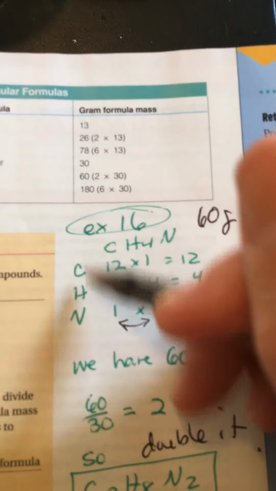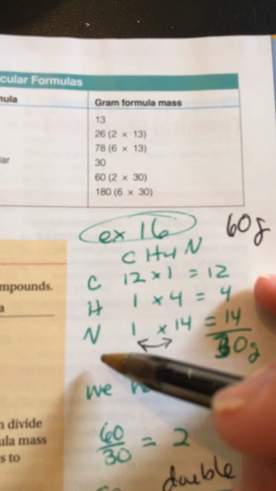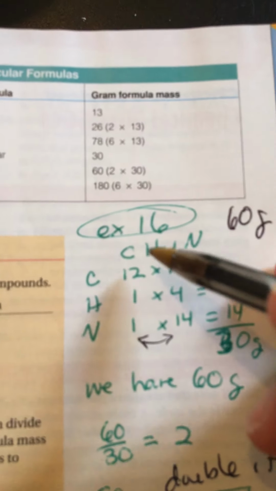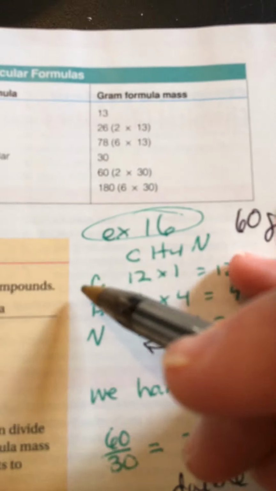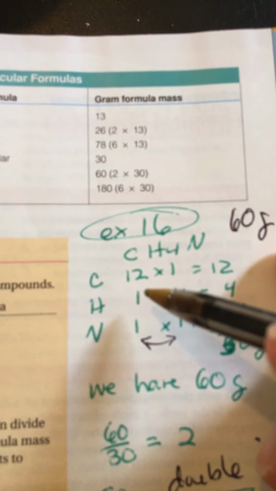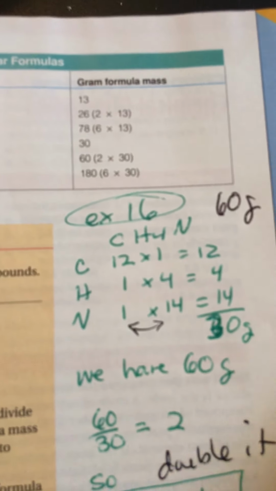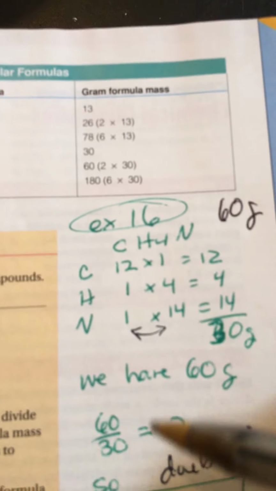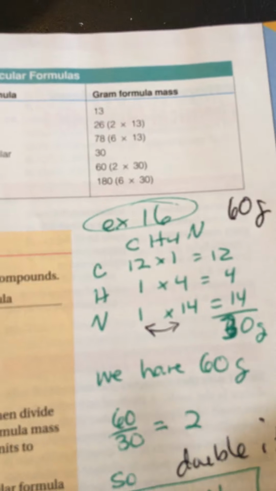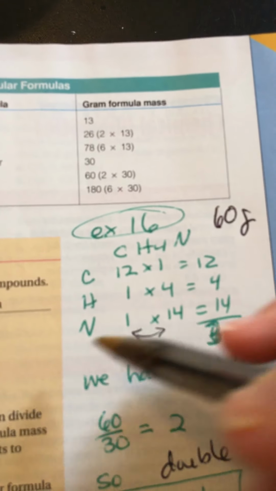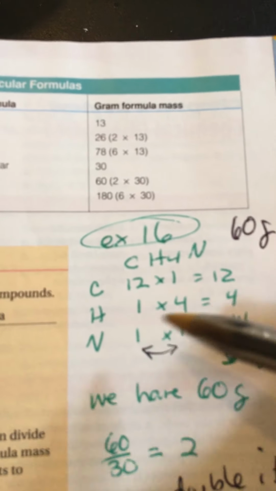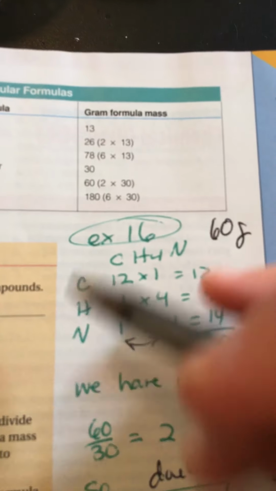All right, now for each of the ones we have, we look up their mass on the periodic table. 12 is carbon, 1 is hydrogen, and 14 is nitrogen. I should have written it the other way. I don't know why I did it that way. I'm a little dyslexic and dysgraphic, and I'll write things backwards and flip them. So there you go, I flipped it. The 14 should have been there and the 1 there, but you can just pretend it is.